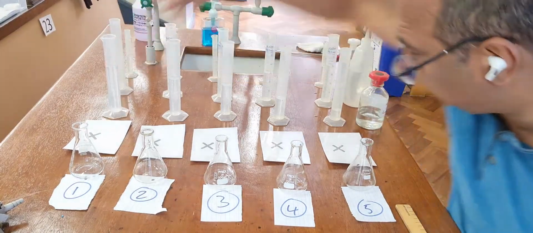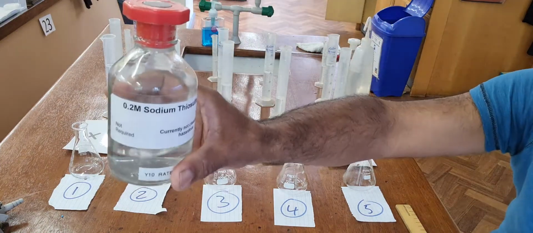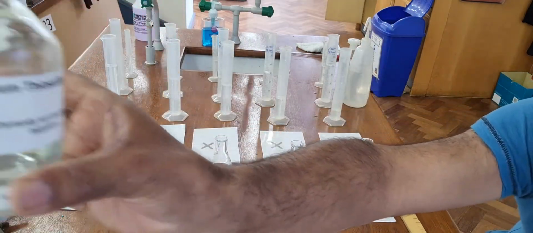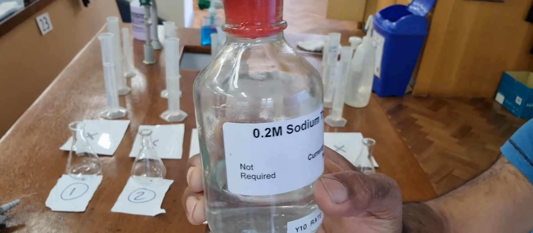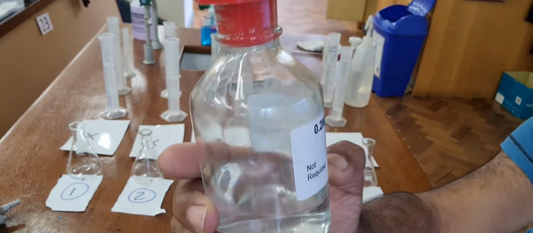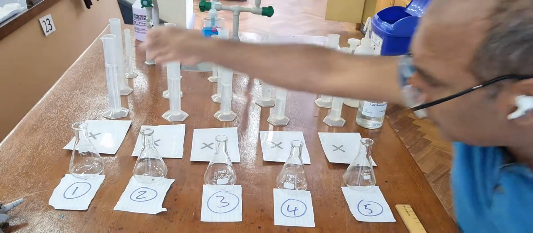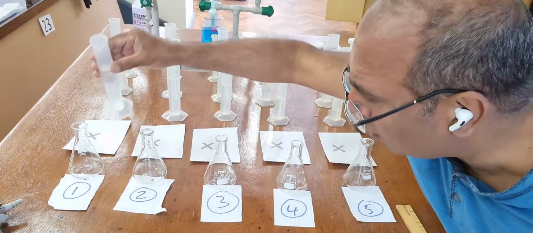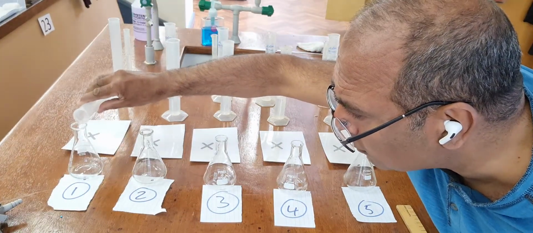So this first lot of chemical, sodium thiosulfate, and the concentration, you need to know the concentration, 0.2 molar. 0.2 mole per litre sodium thiosulfate. So this is at 0.2 molar sodium thiosulfate into the experiment 1.